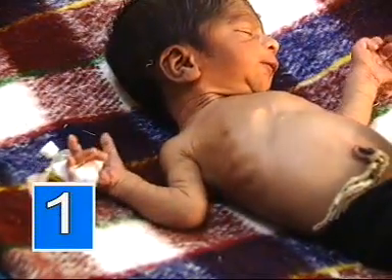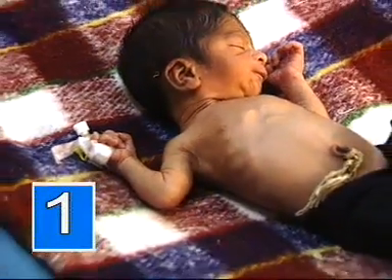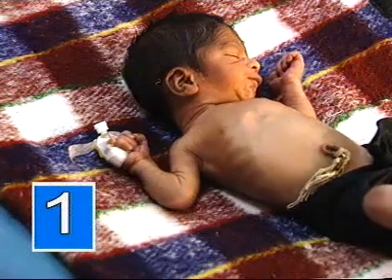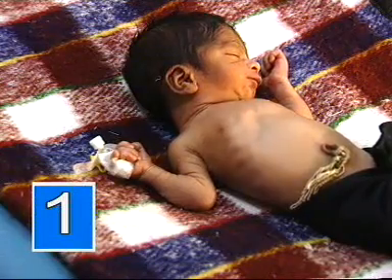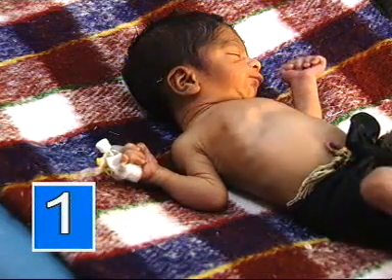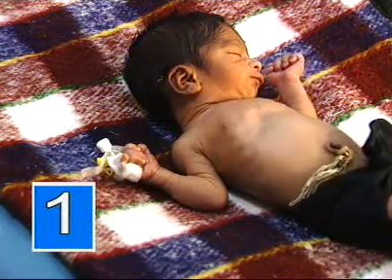Here is the first young infant. Count the breaths the young infant takes in 1 minute. Prepare to start counting. Start counting now.